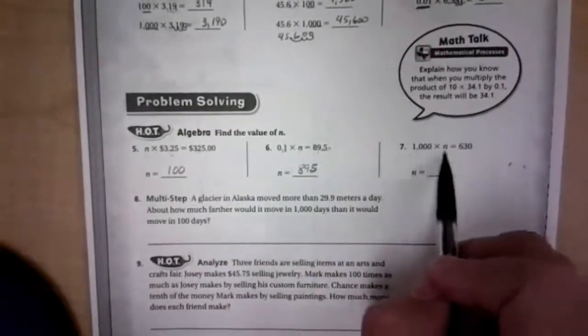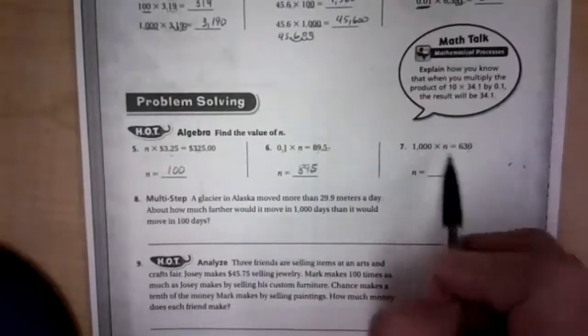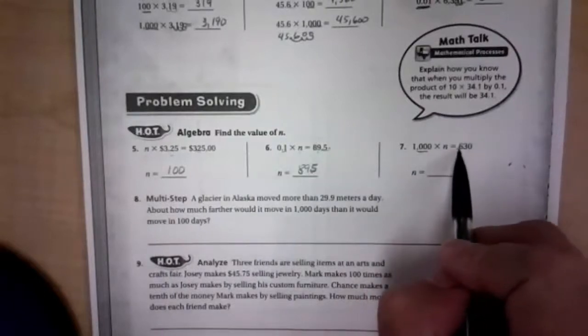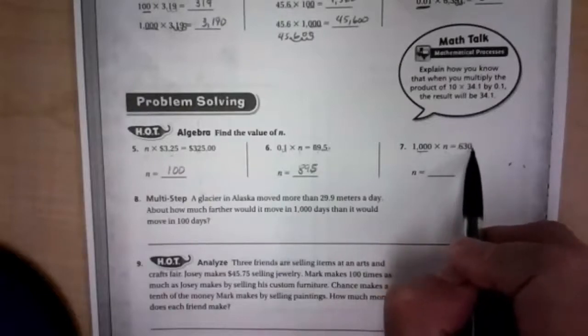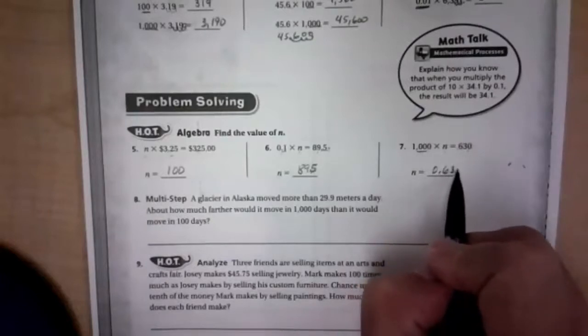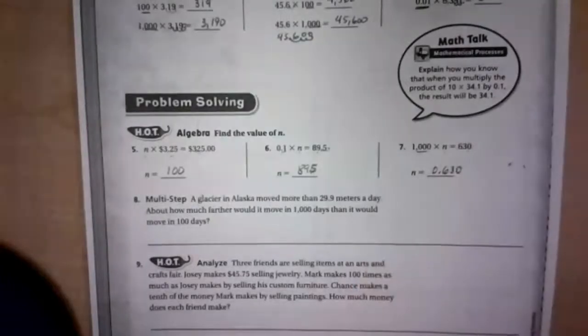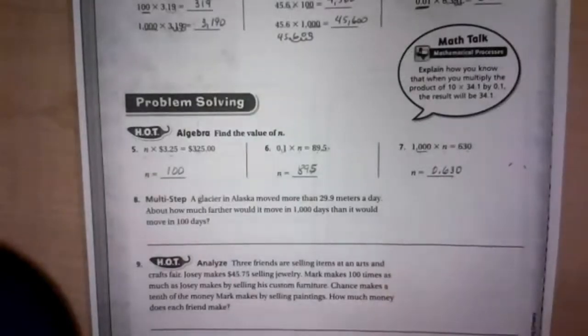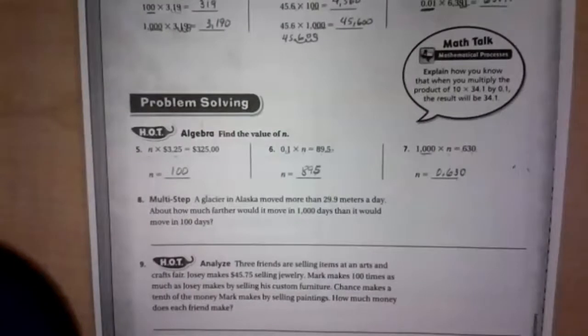So 1,000 times what number is 630? So again, you'd have to move it 3 places to the right. So 1, 2, 3. So if it started here, 1, 2, 3 places to the right makes it 630. So your original number was this: 63 hundredths or 630 thousandths, however you want to say it.